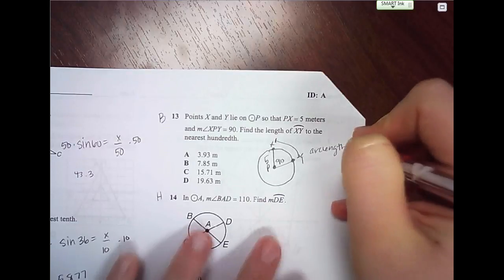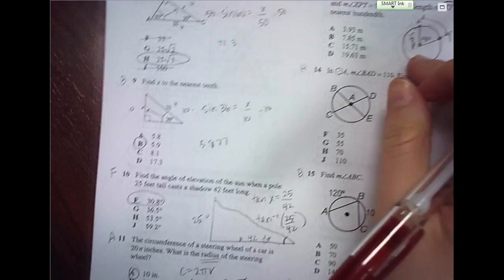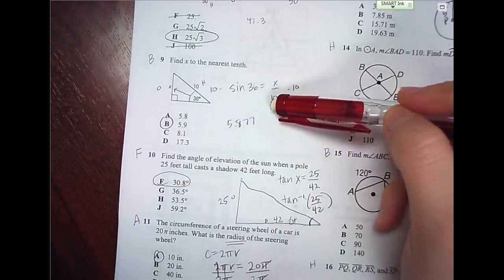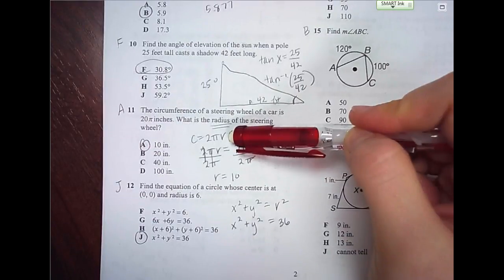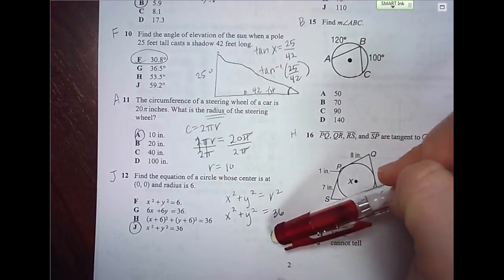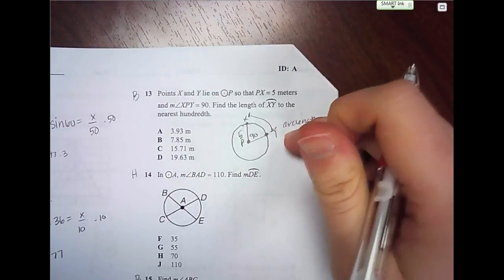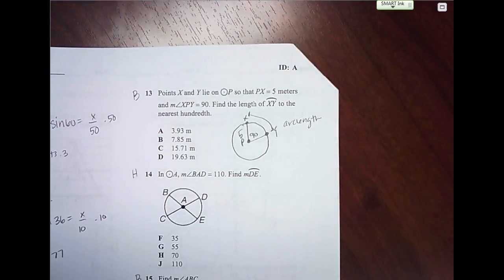This is going to be on your formula chart. So a couple things on your formula chart. You'll have sine, cosine, tangent. You'll have the circumference formula. You'll have the equation of a circle. And then you'll have arc length. So let me show you arc length here.